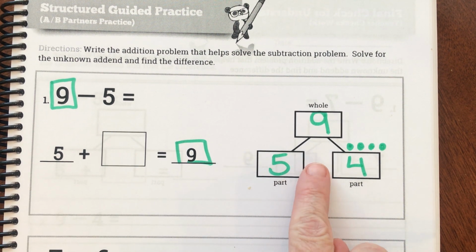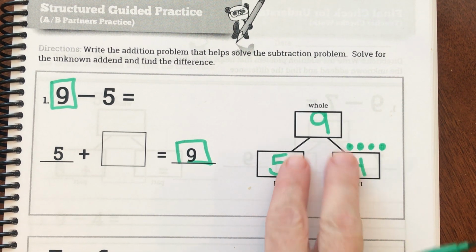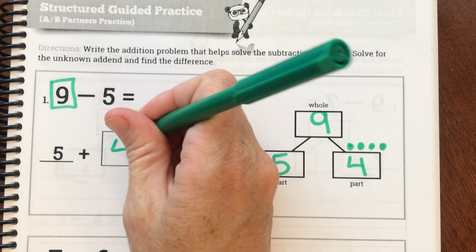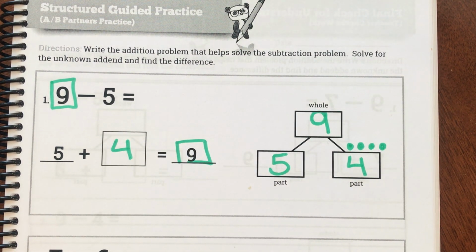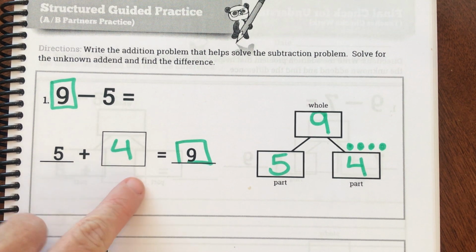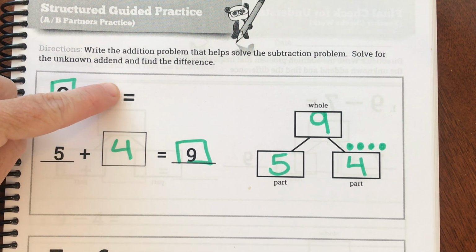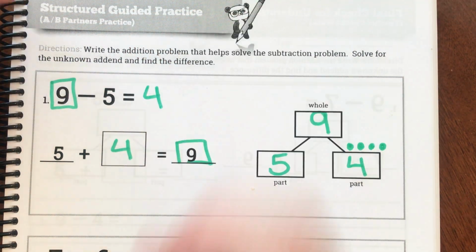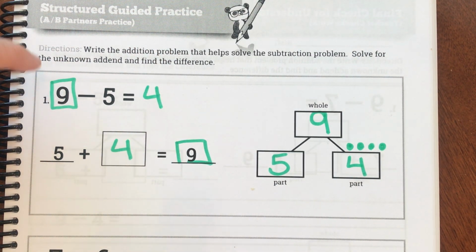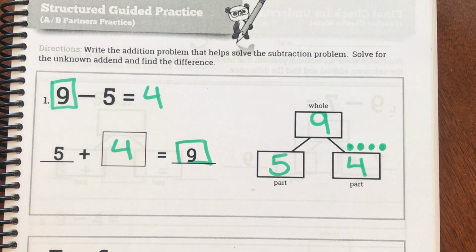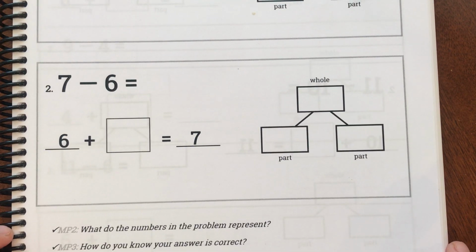Which tells me my missing part is 4. So I know 5 plus 4, those 2 together equal 9. So we could put a 4 there. Well, if 5 plus 4 equals 9, that means 9 minus 5 must equal 4. Because I have to have all the same numbers in our fact family or in our number bond. Okay, let's do one more of those together.